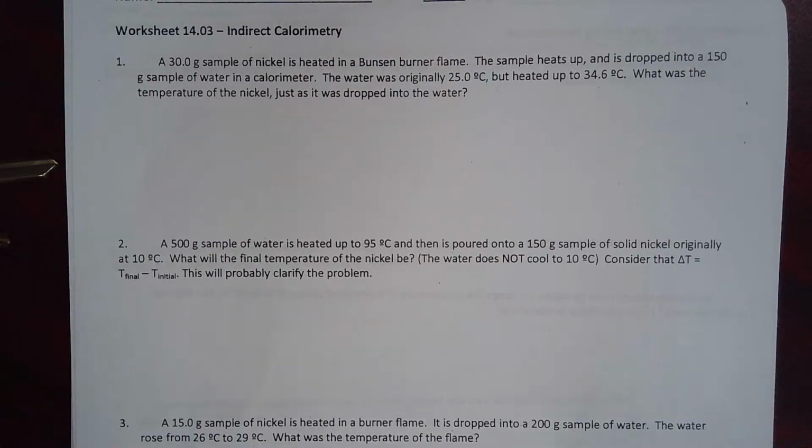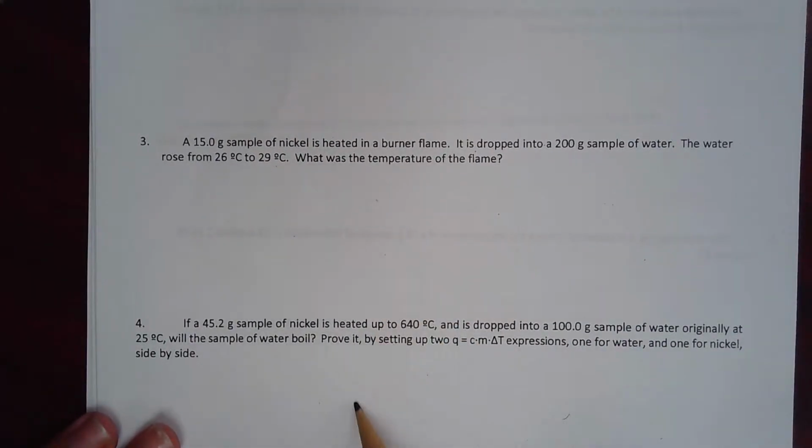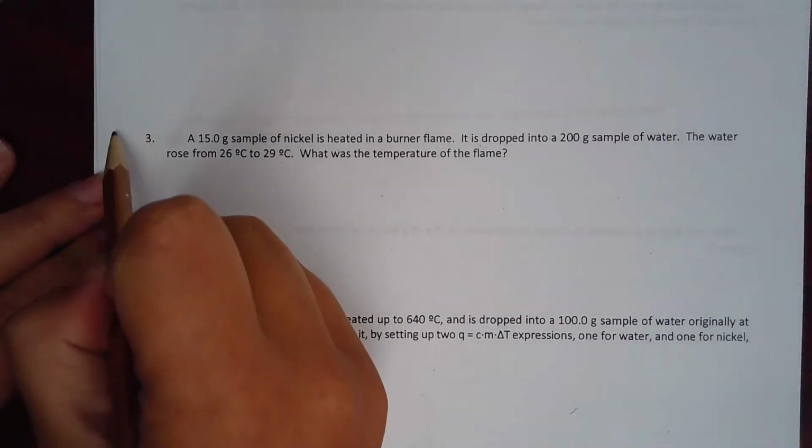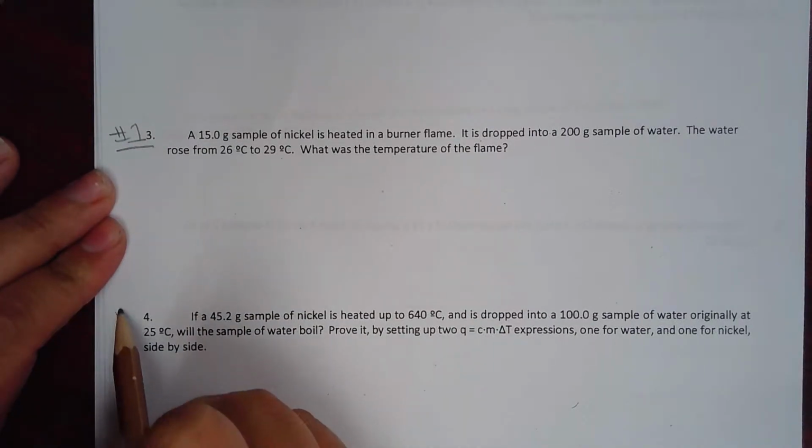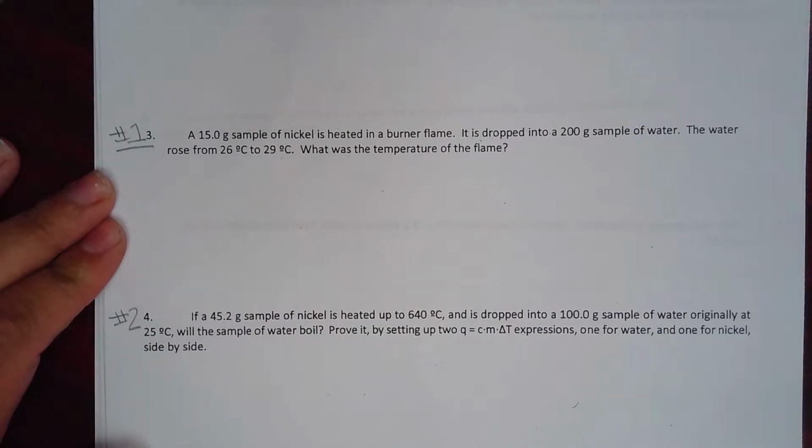Okay, these are the questions we went over in class, but I want to go over them here for anyone that was absent. So we'll go over 1 and 2, and then you guys will be responsible for doing 3 and 4 on your own. Number 3 is just like number 1. Okay, we're doing the same steps. And number 4 is just like number 2.